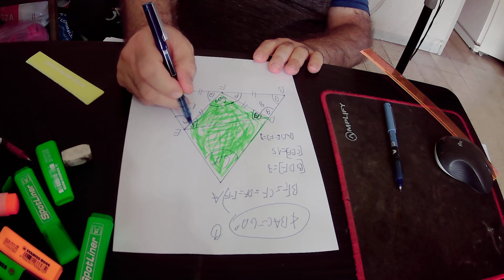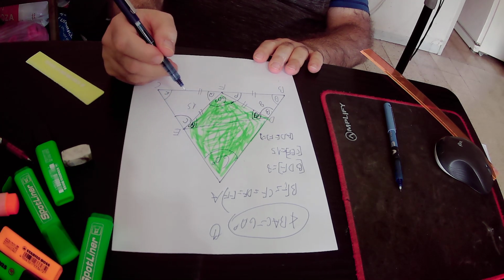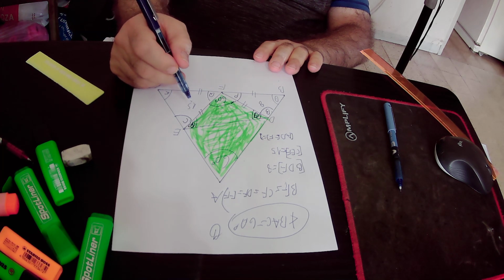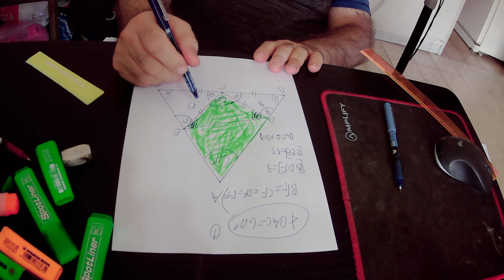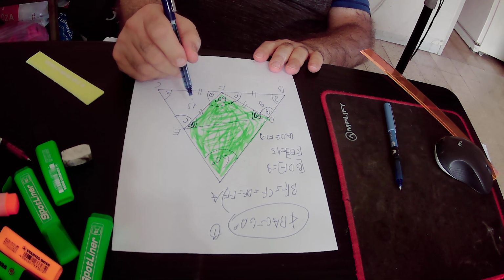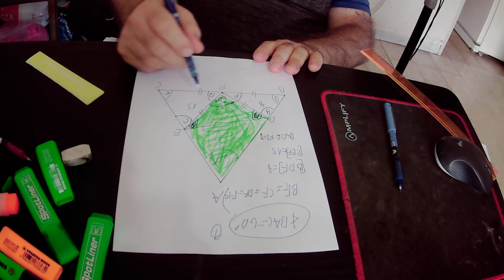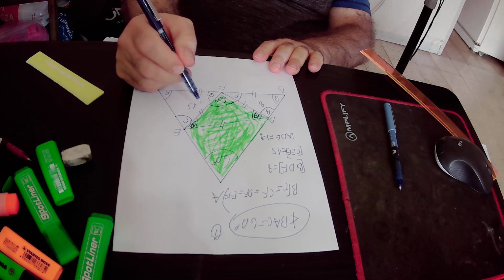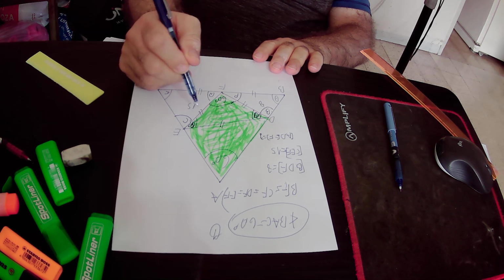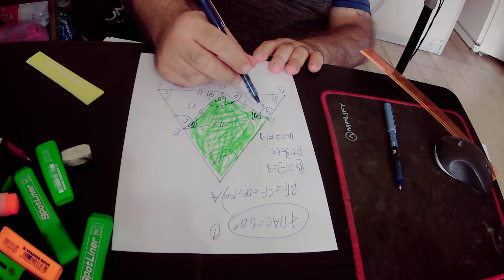Here also y equals 60 degrees. So this angle is also equal to 60 degrees. So actually, triangle DFE is an equilateral triangle. That is to say, all its sides are equal to each other. So side DE equals side FE equals side DF.